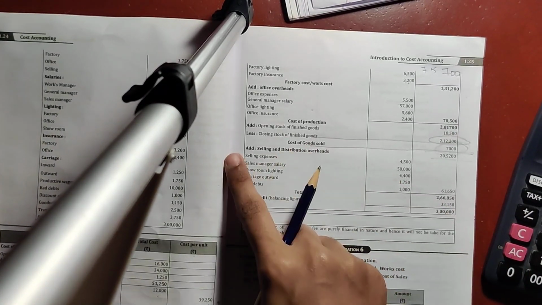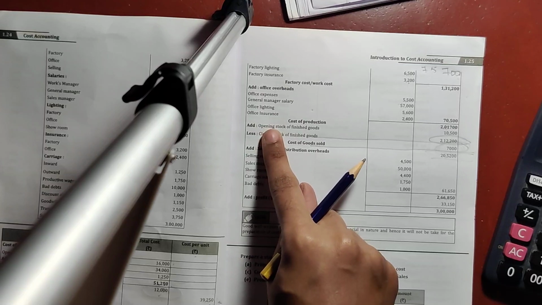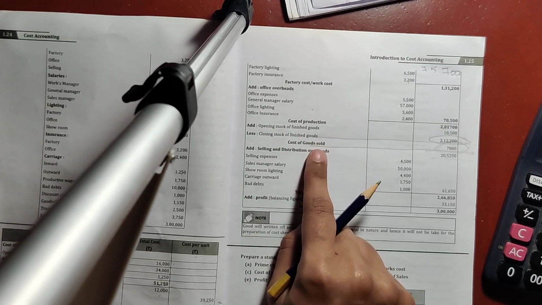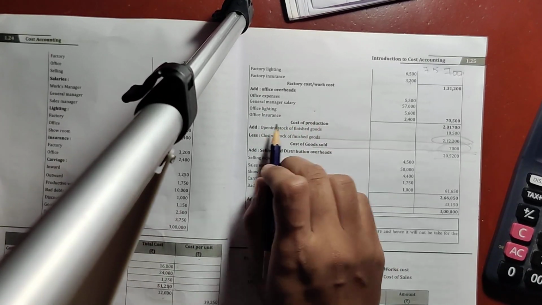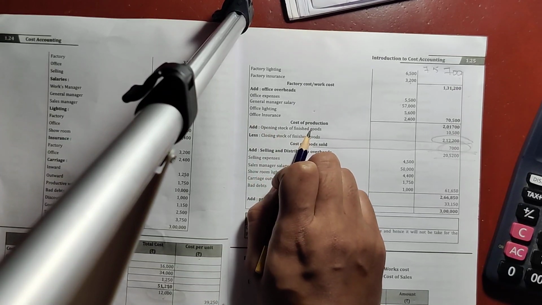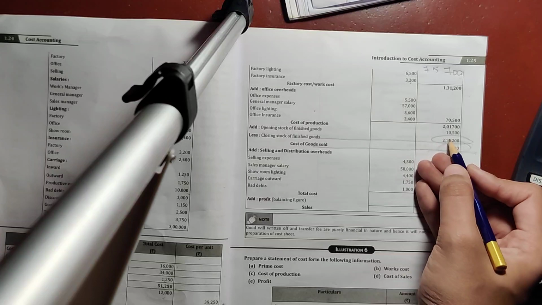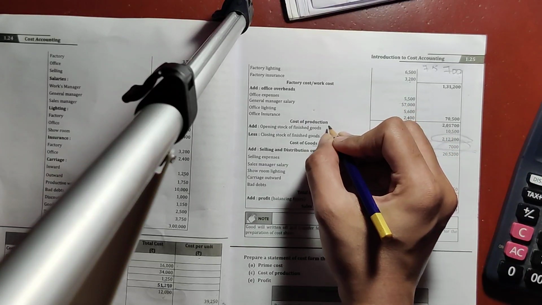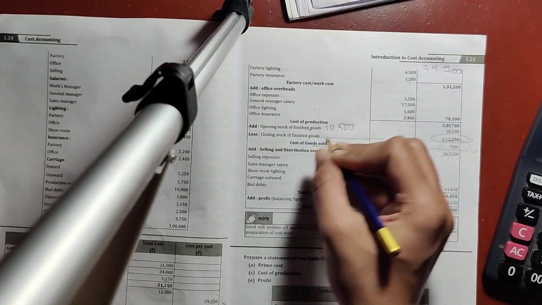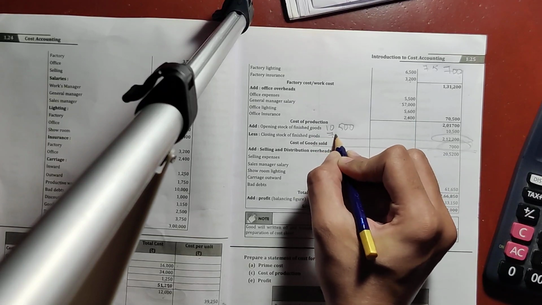Okay, after which you saw in the earlier information, that is you need to calculate your cost of goods sold. How will you calculate your cost of goods sold? To your cost of production, add your opening stock of finished goods, and deduct it with the closing stock of finished goods. Again, there is a slight mistake. Your opening stock of finished goods is 10,500 and your closing stock is 7,000.